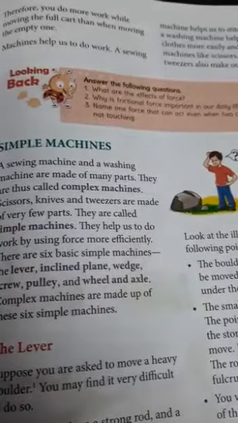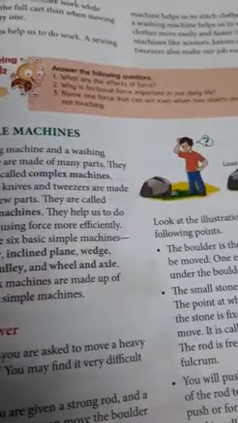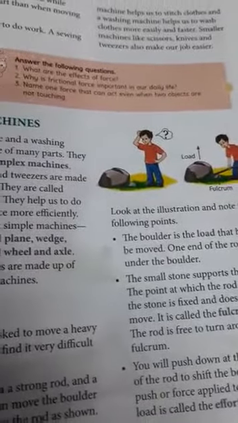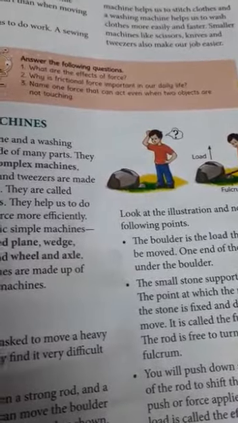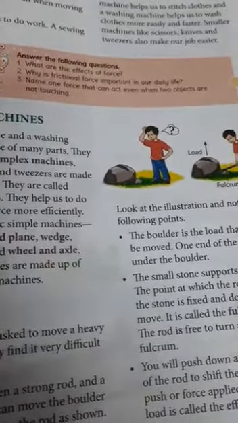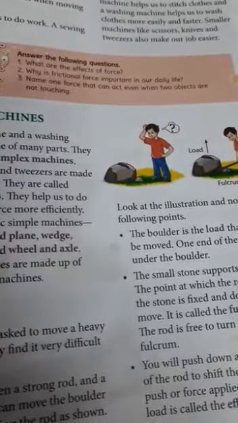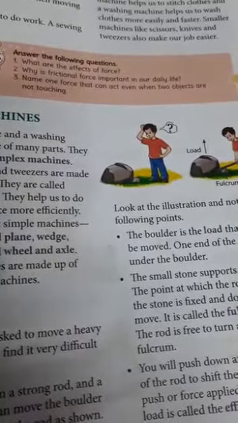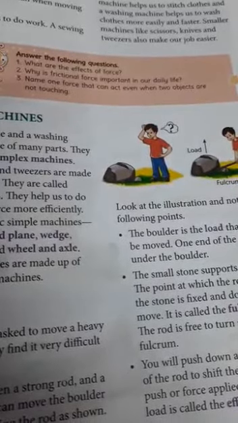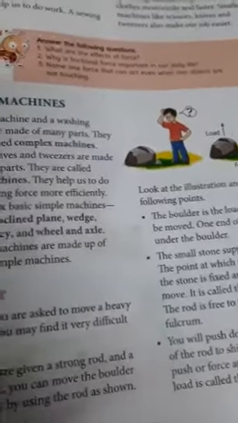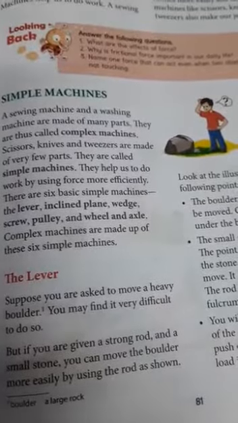Machines help us to do work. Machines are very helpful in our day-to-day life to make our work easy. A sewing machine helps us to stitch clothes, and a washing machine helps us to wash clothes more easily and faster. We can do the work very fast by the use of these machines. Smaller machines like scissors, knives and tweezers also make our job easier. In our next video, we will continue with the other topics of the chapter. Thank you.